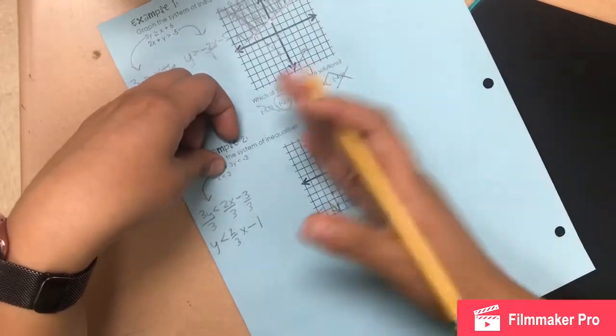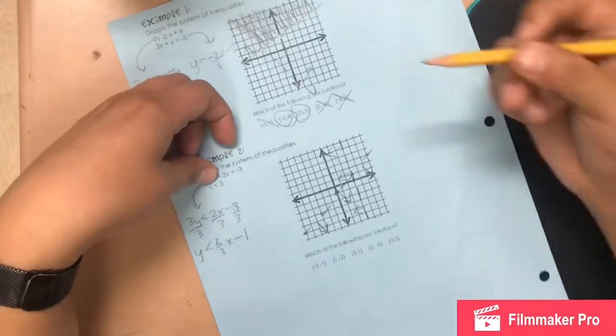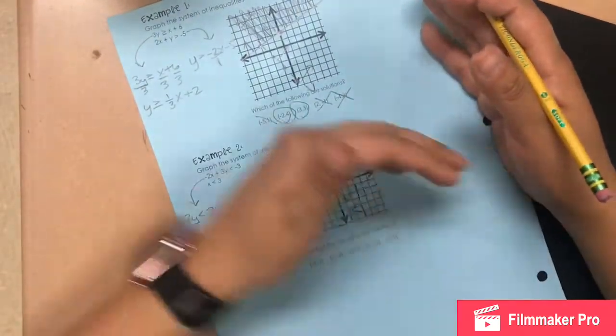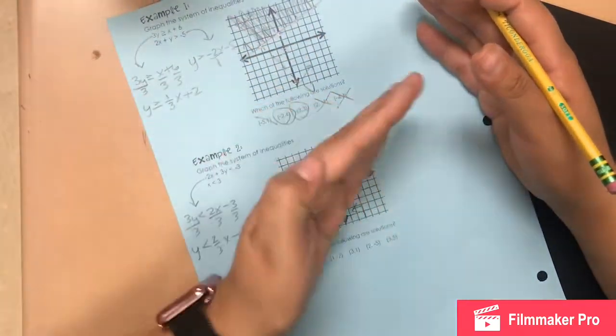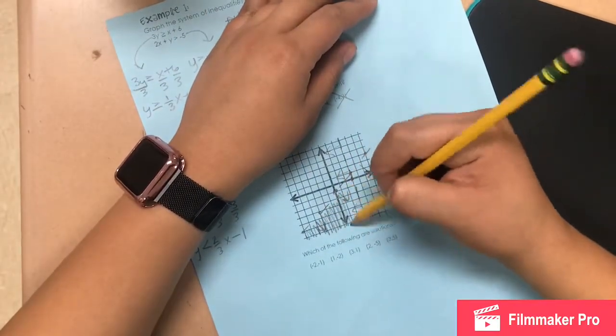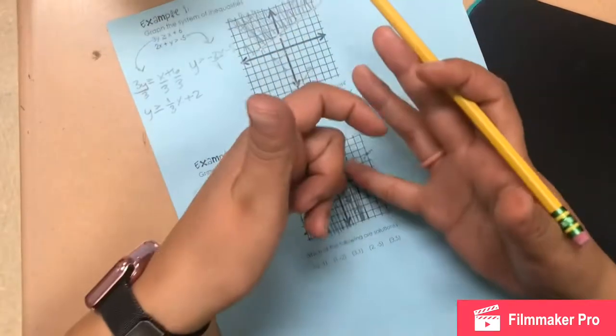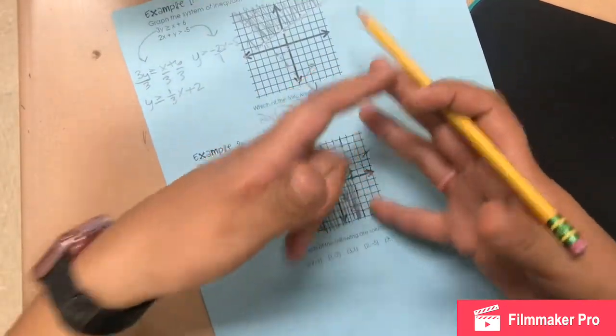And which side is less than 3? That's to the left. Okay, so where it's below the first line, but to the left of the second line, below and to the left, is this shaded region right here. So we're looking for a solution that's in the shaded region, but not on either line because they're dashed.